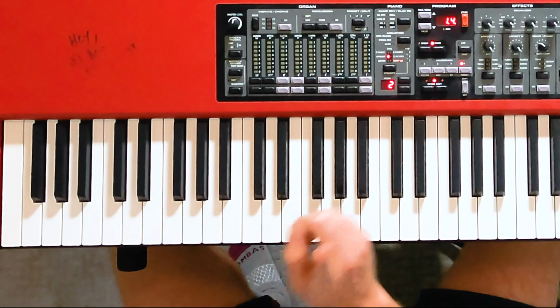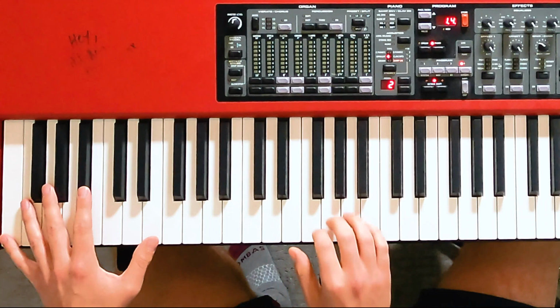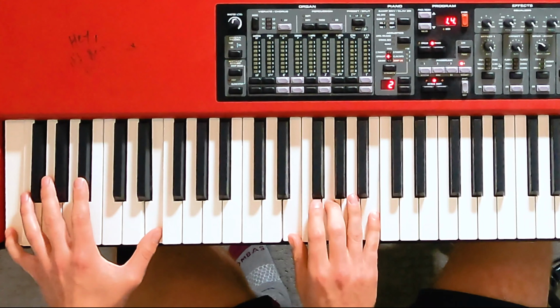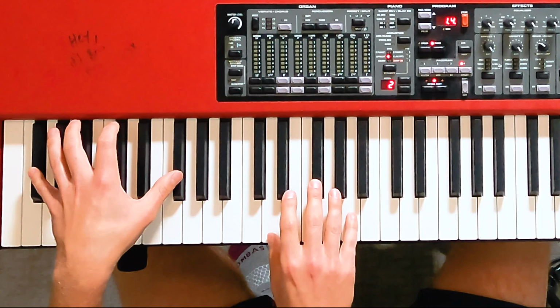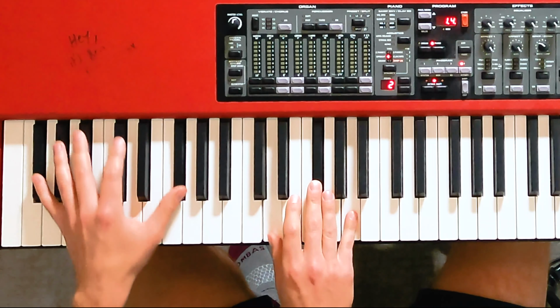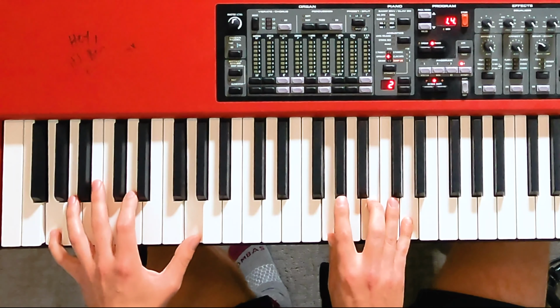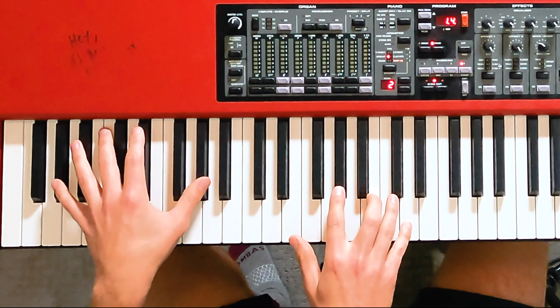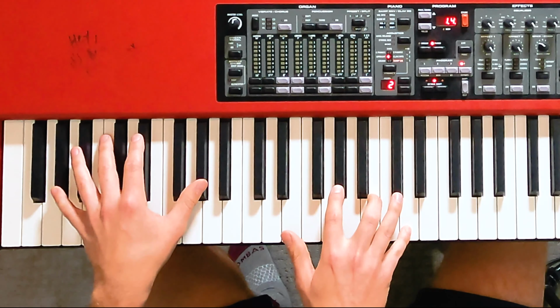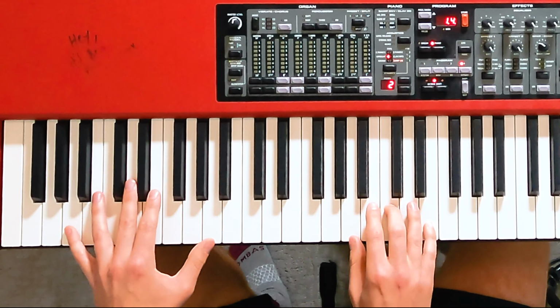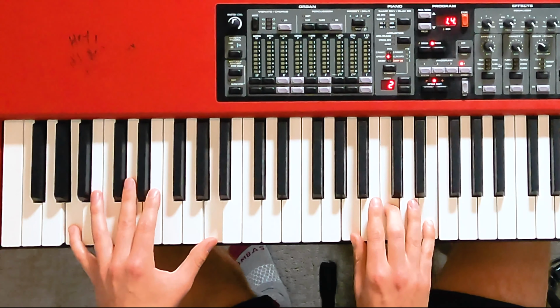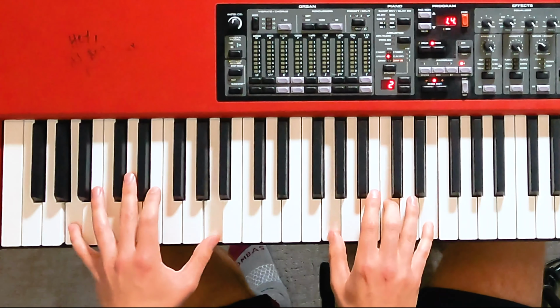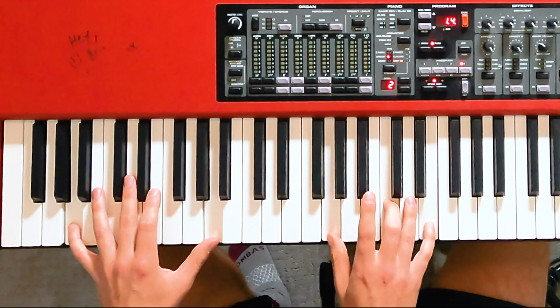And then this time it climbs up, starting from the E minor. So E minor, D with that F sharp in the bass, G, G sharp diminished, A minor, and then add the 7th, and then back to the riff.